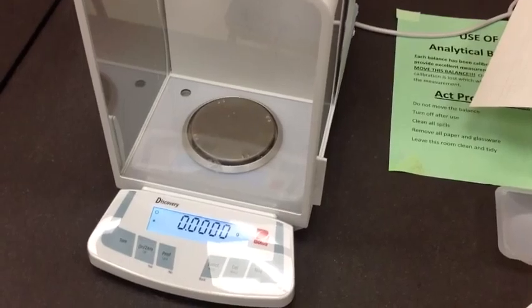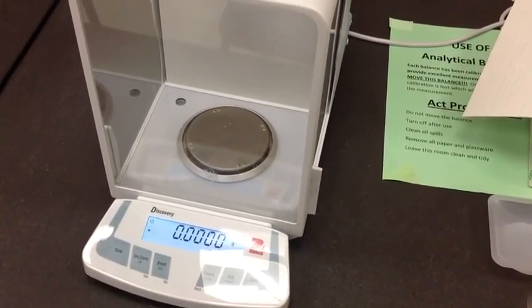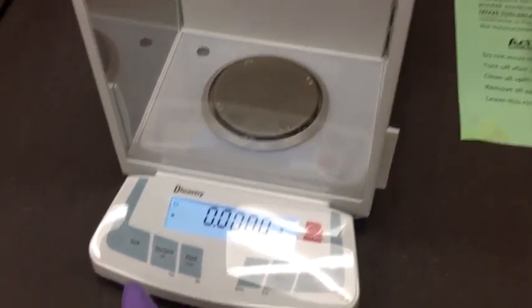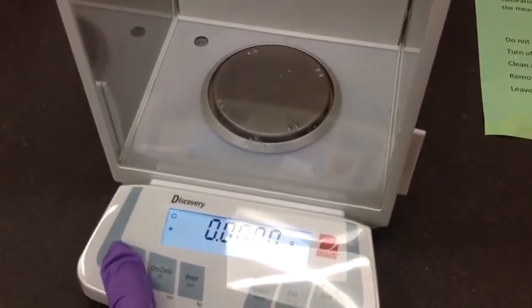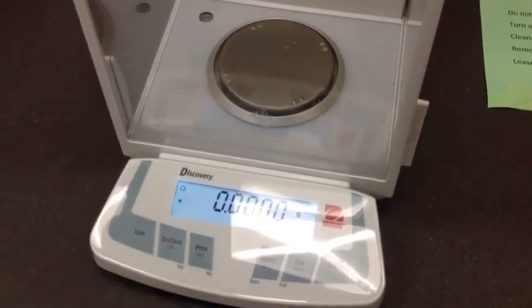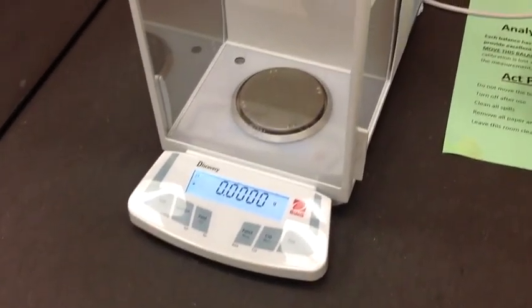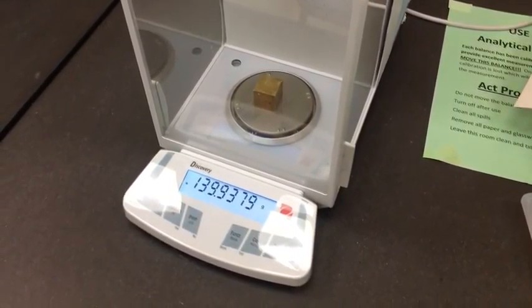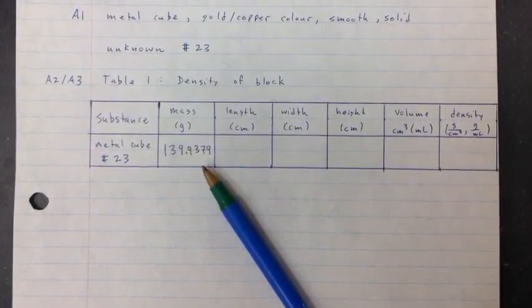Notice table 1 is present, as well as the physical description of the cube and the unknown number. To record the mass of the cube, turn on the analytical balance in the analytical balance room and then tare the scale, ensuring that only zeros appear in the display. Then place the cube on top of the scale and record all the digits that you see on your lab data table.